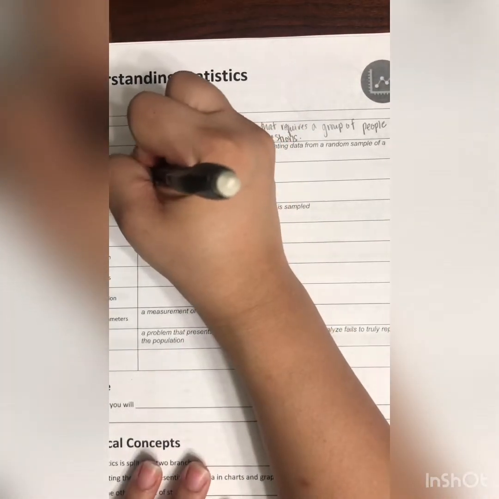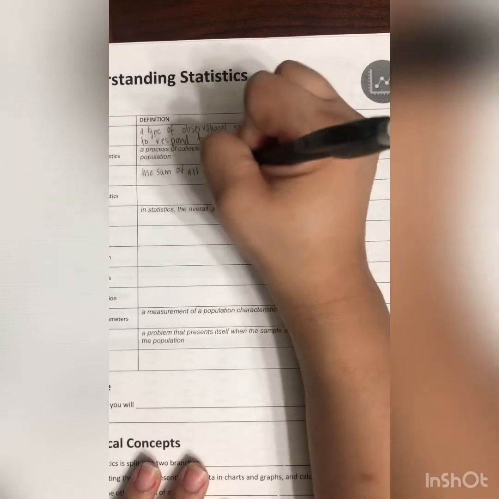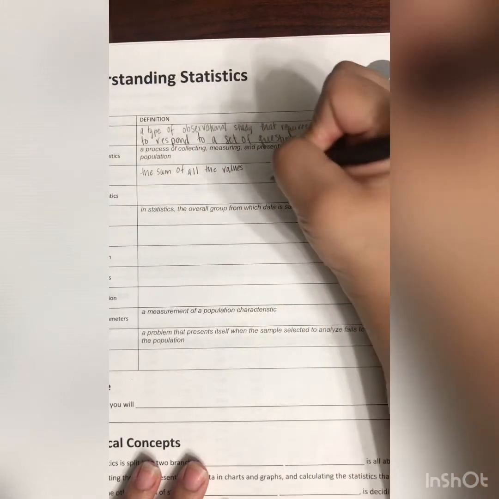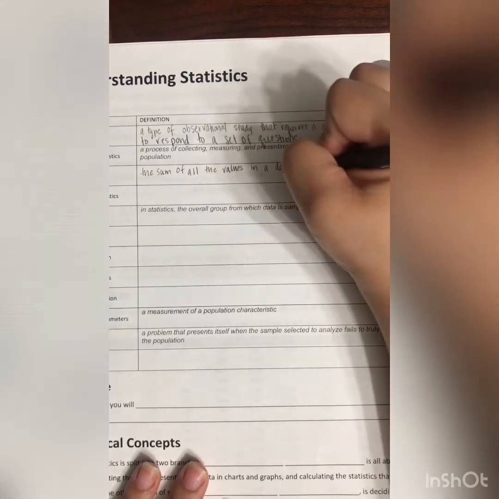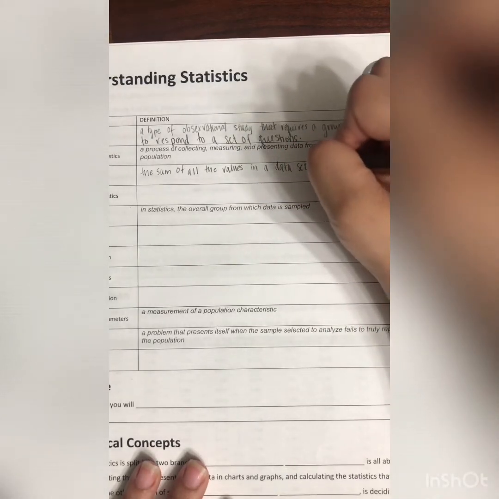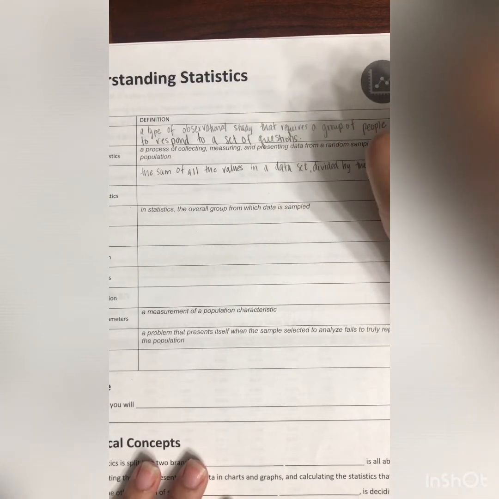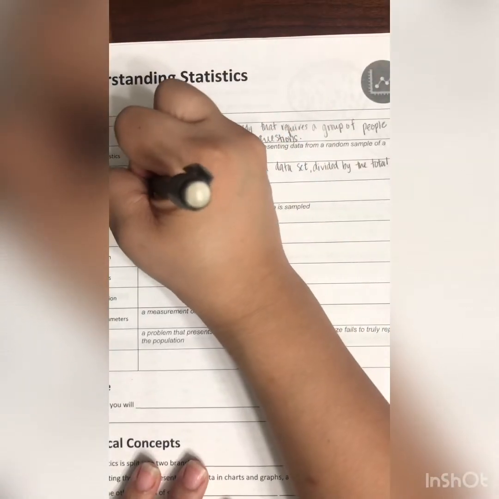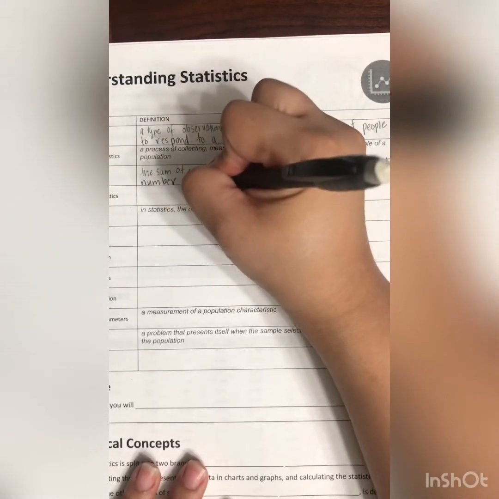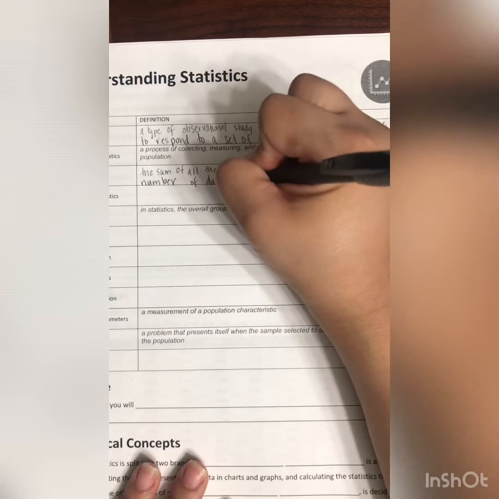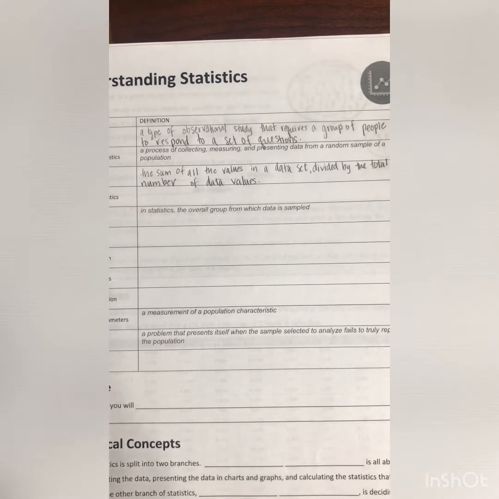So mean is the sum, which means to add, of all the values in a data set divided by the total number of data values. Okay, so again, most of you guys know what that is.